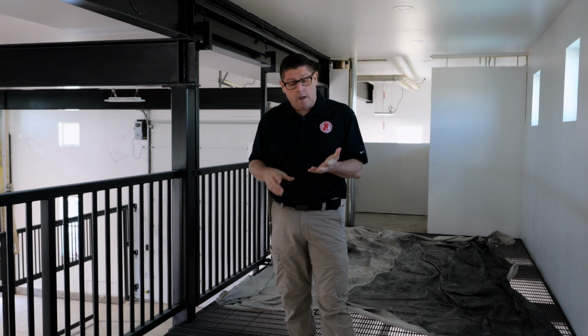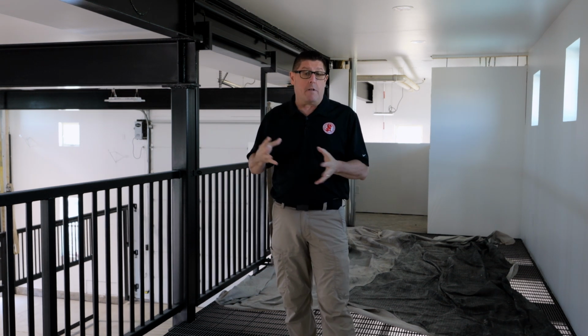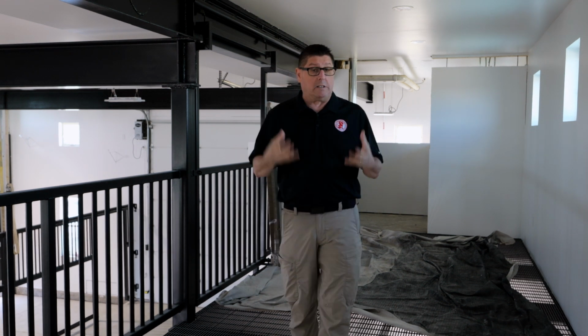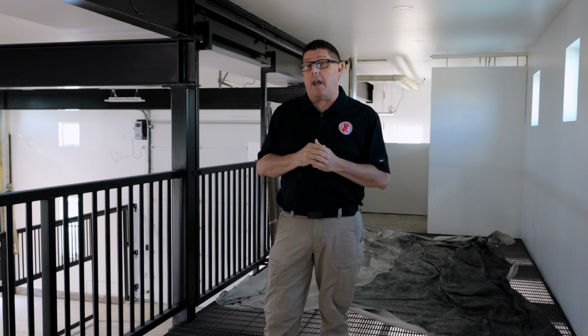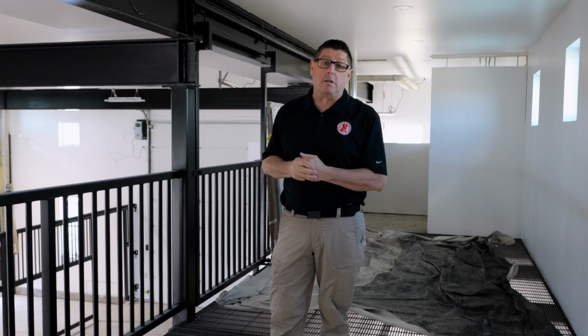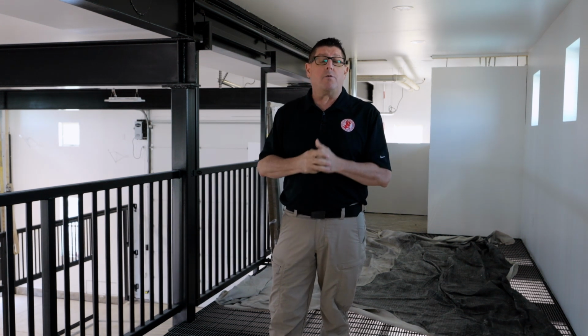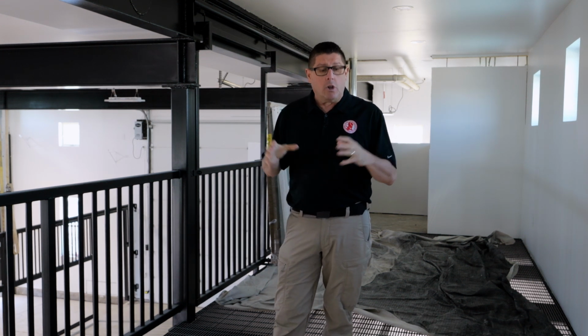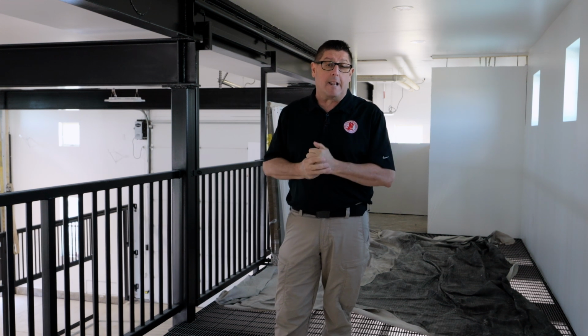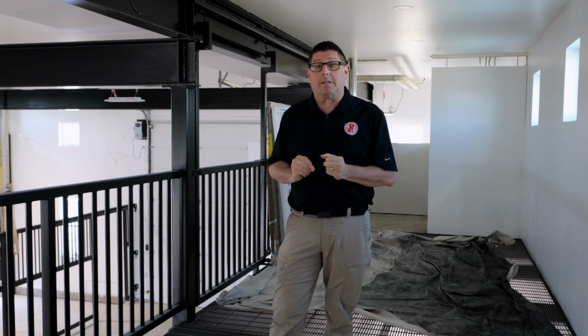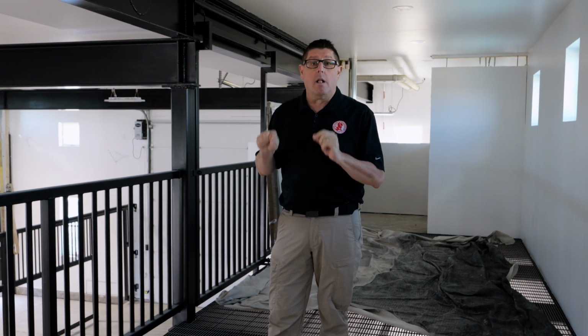Other than that, all I'm going to have is a couple of photos documenting the state of the mezzanine as it is today. There are really no deficiencies. It's really a top-notch construction. But it's important that when you're doing your commercial property inspections, you don't overlook mezzanines, because not every mezzanine is built as well as this one.